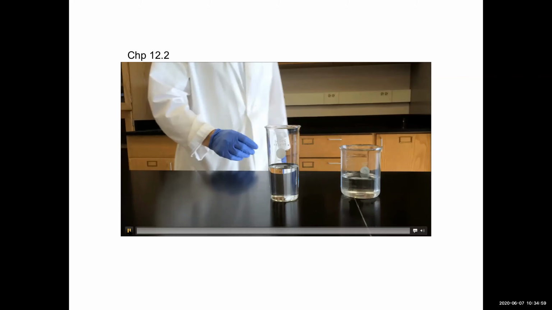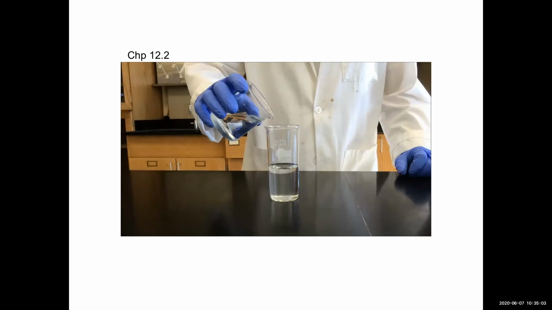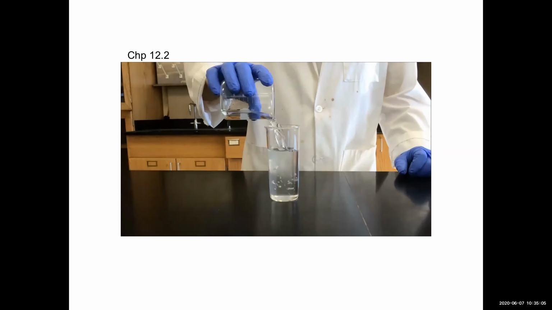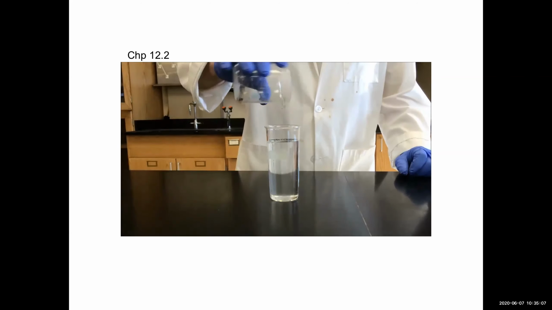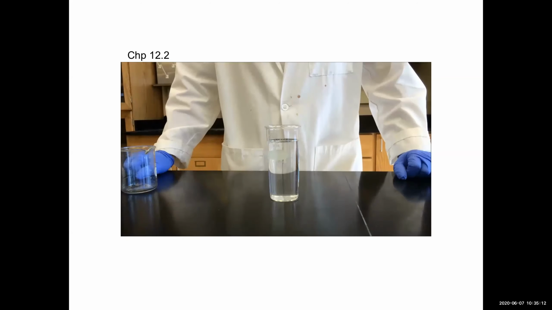In this case, the volumes of the reactants look like they're double of what they were previously. So let's see how long this reaction takes. The chemists mixed them together.